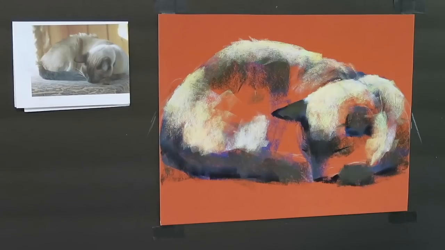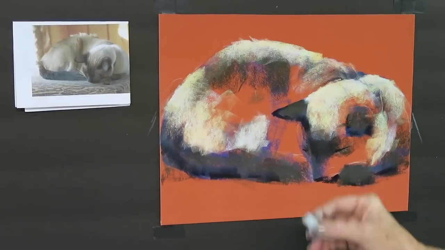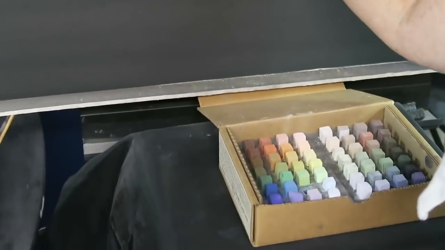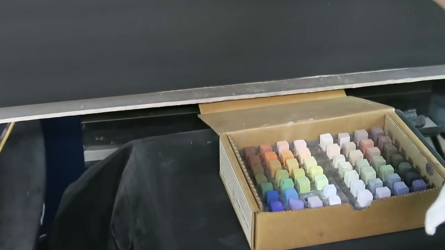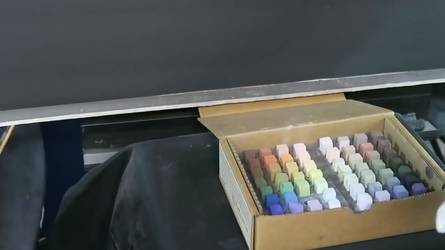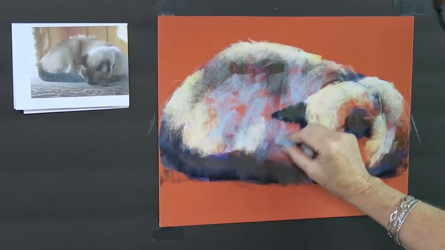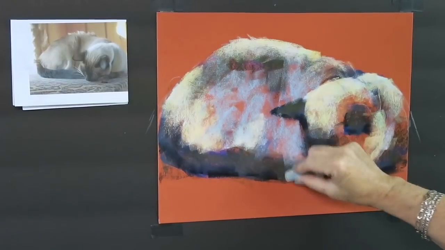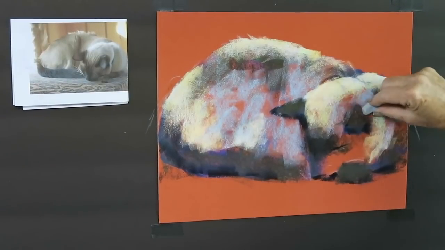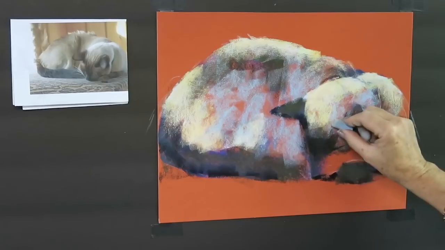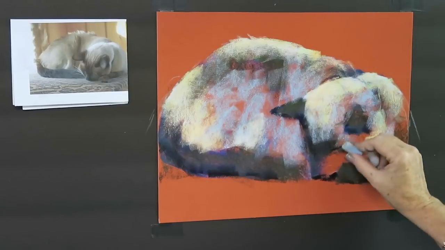So middle value, I'm going to go right here in this row. Again, we started with blue. All we got to do is go back and fill in these areas. It's actually a pretty simple process. Where is it? Middle value.